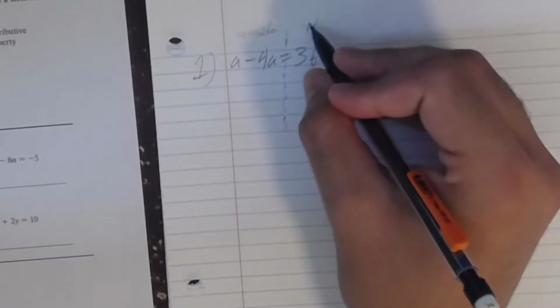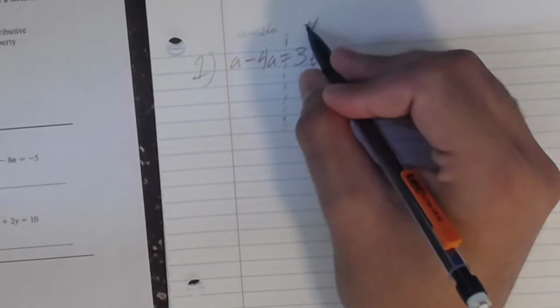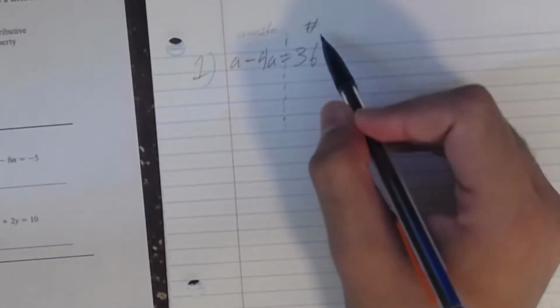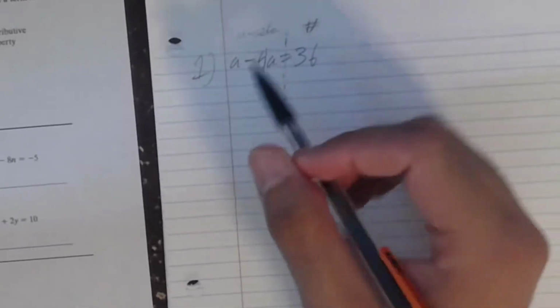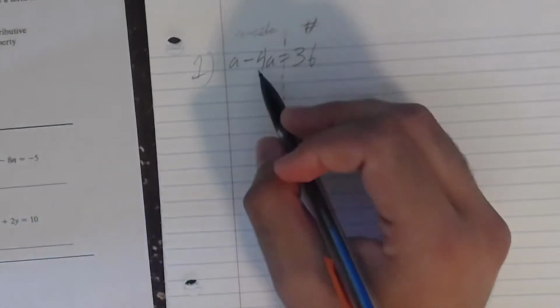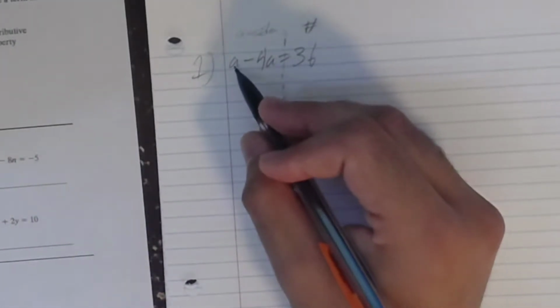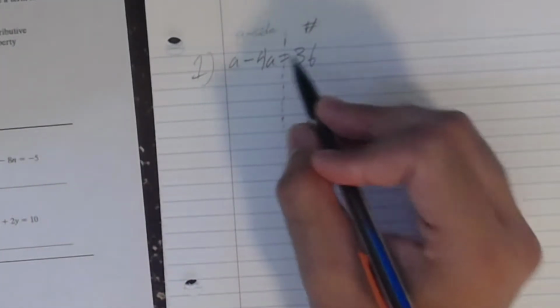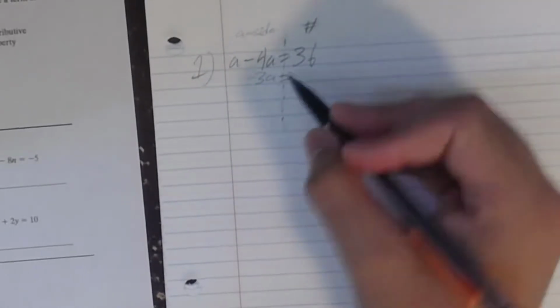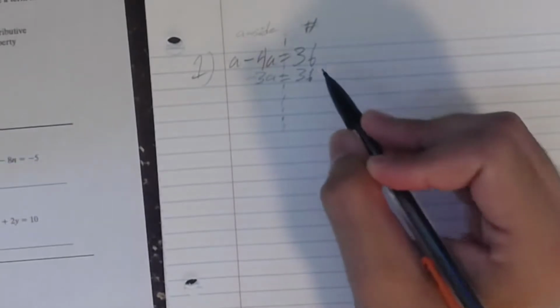So this is going to be everything else. I'm just going to say the number side, but it doesn't have to be just numbers. In this case it'll be just numbers on this side, but we just want a's on this side and everything else on the other side. So we have a minus 4a, that is negative 3a. Did we do anything to the other side? No, we just keep it as is.